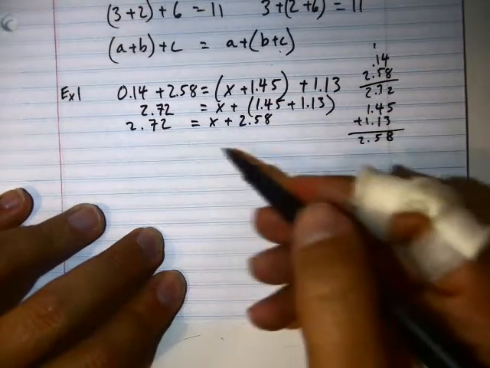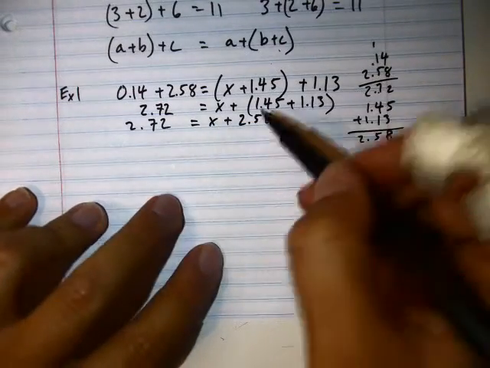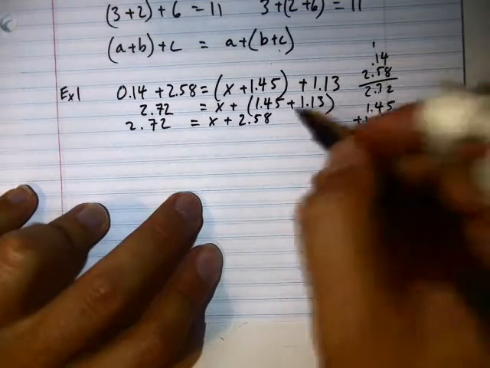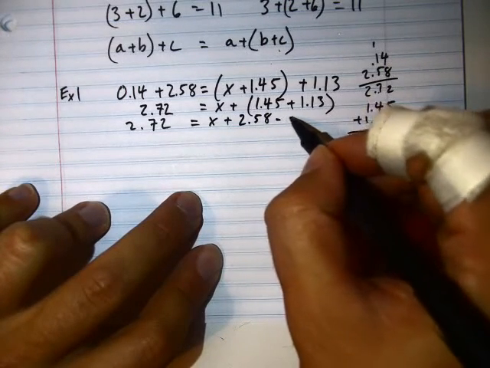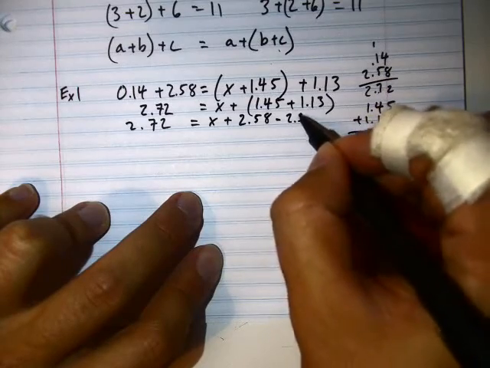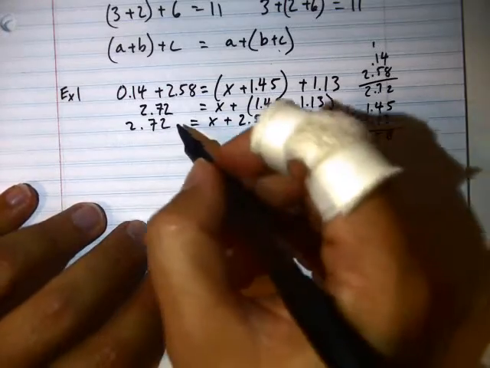Now, we've been talking about how to solve this. We need to use that inverse property of addition. So I want to get rid of this 2.58. So I'm going to add its opposite, or I can just subtract that and write subtract 2.58. But if I'm doing that to this side, I have to make sure to do that to this side.